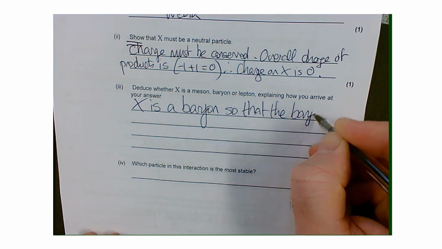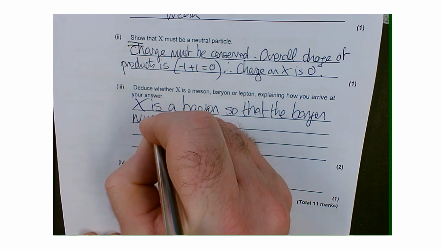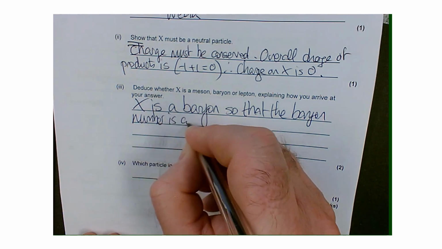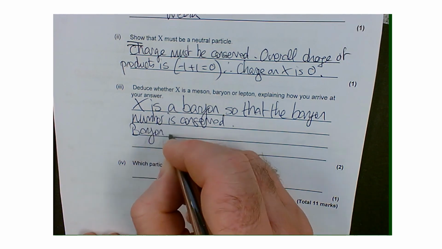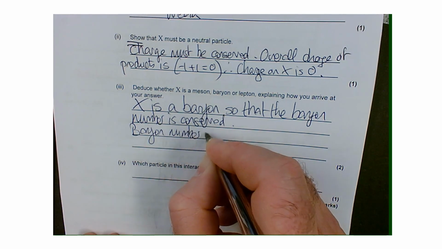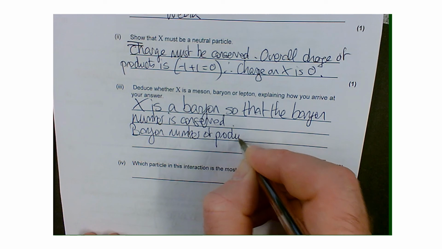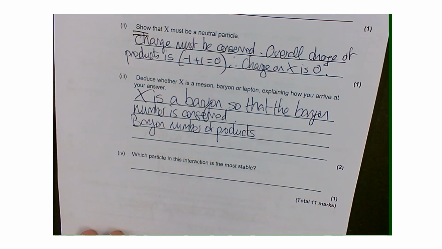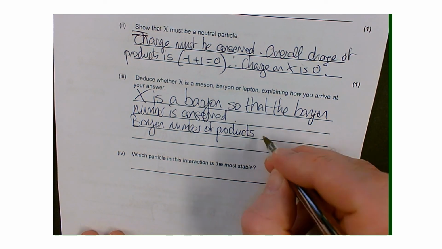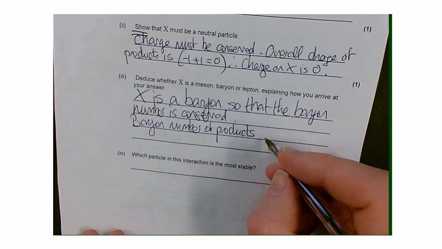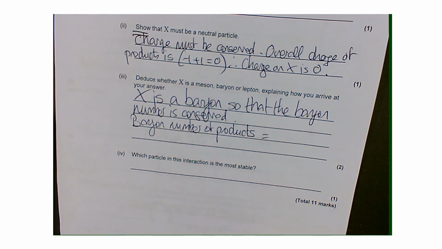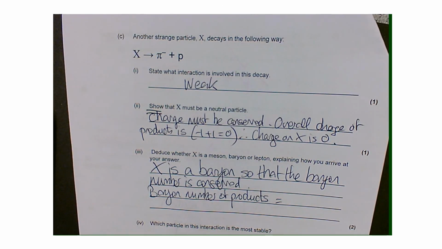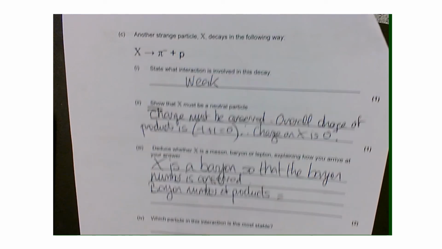Baryon number is conserved. So the baryon number of the products, just repeat to me what you said, Adam, about the baryon numbers of the products. Well, the proton has a baryon number of 1. So X is baryon number 1. What's the baryon number of the negative pion? 0.